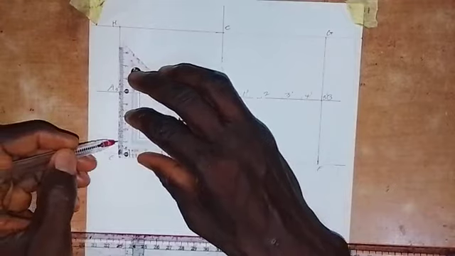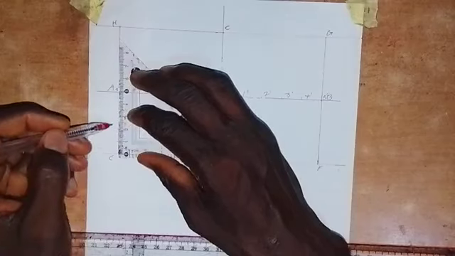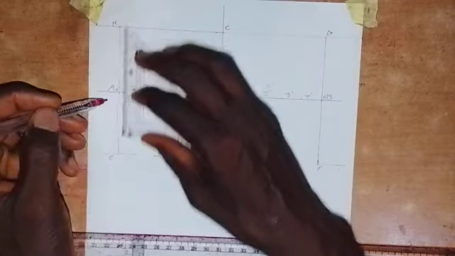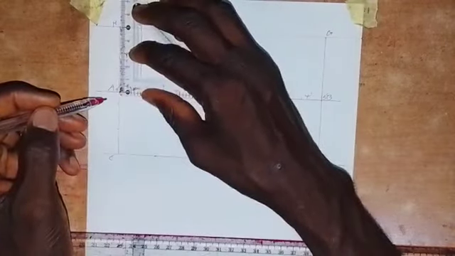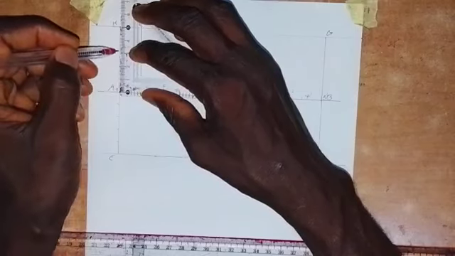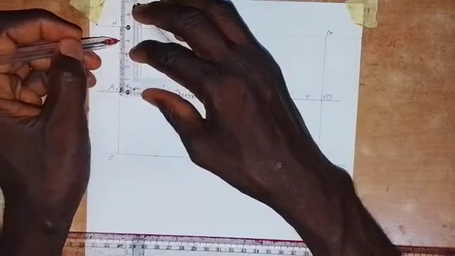So this is 1 and this is 2. Here we have this to be 3 and this is 4. So coming up here, I will take 10 millimeters each. So this is 10 millimeters, 1, this is 2, this is 3, and this is 4.